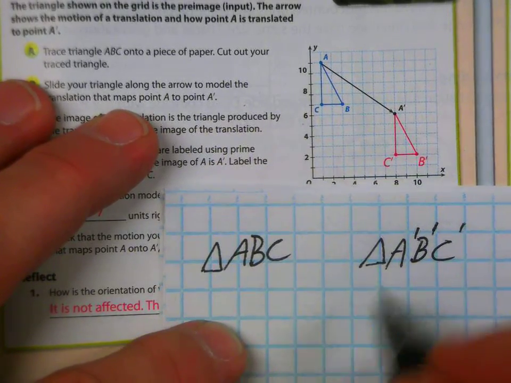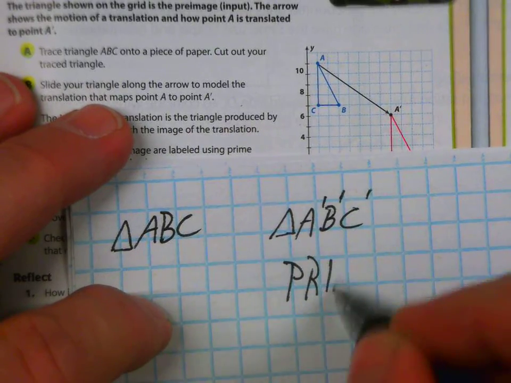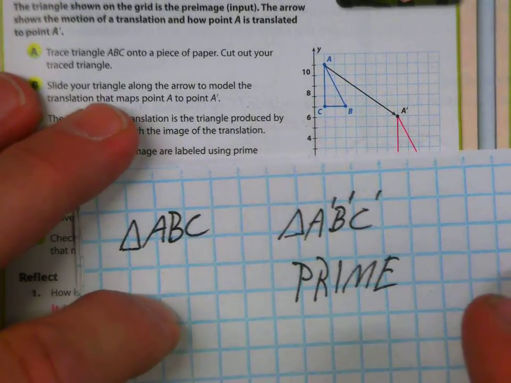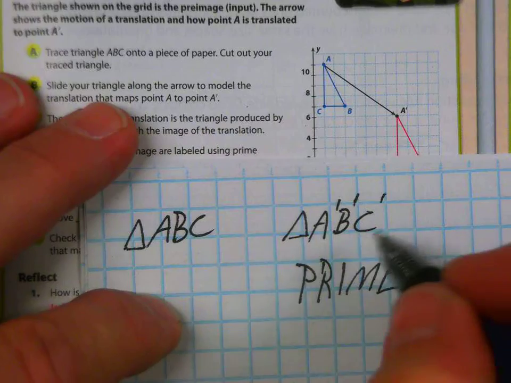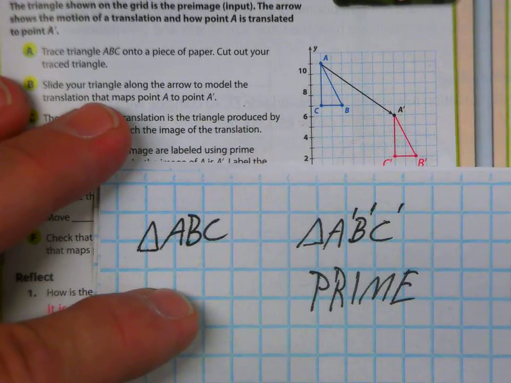I'm saying this word, prime, P-R-I-M-E. A prime, B prime, C prime. Or I could say ABC prime.